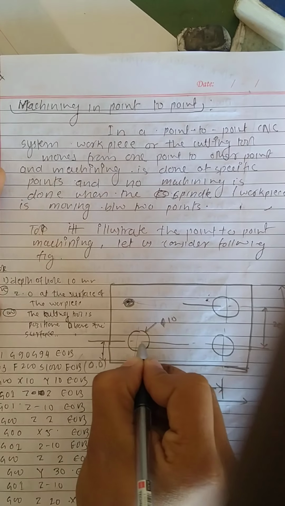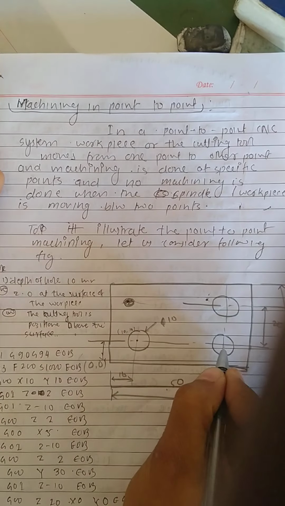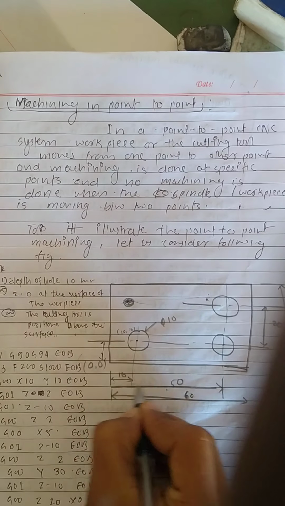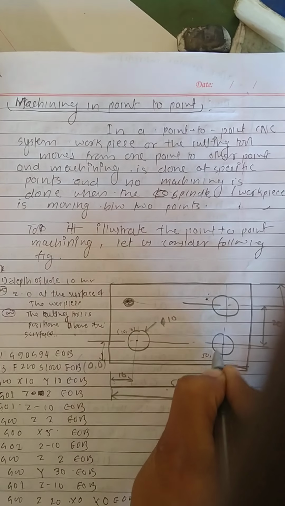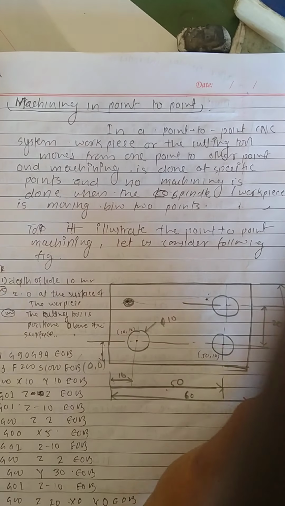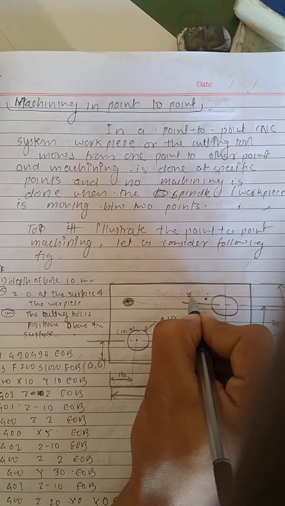This point is 10. At this point I have to drill at x distance 50 and y at 10. And at this point I have to move y to 50.